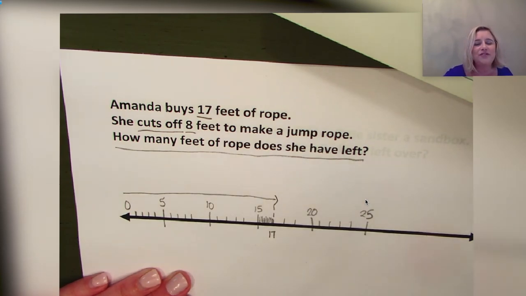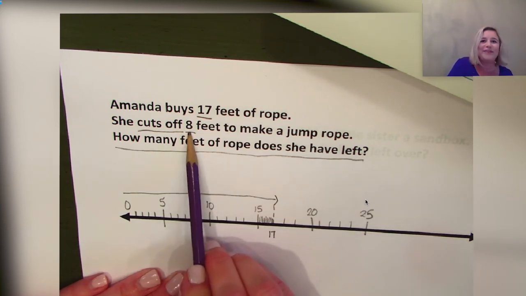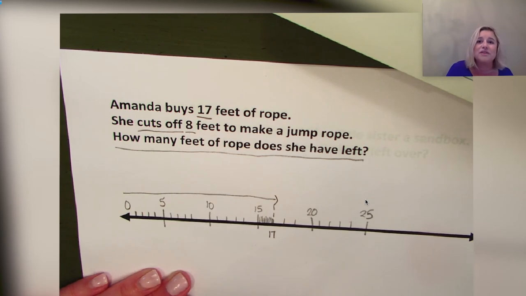Okay, so how many feet did Amanda cut off? Very good. She cut off 8 feet. Now count with me 8 spaces to the left on the number line starting at 17.